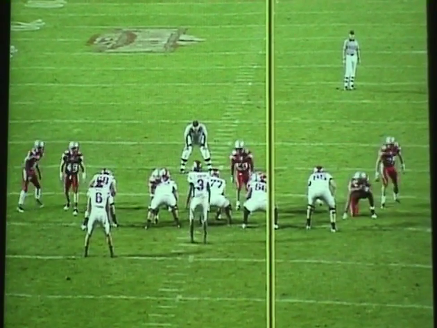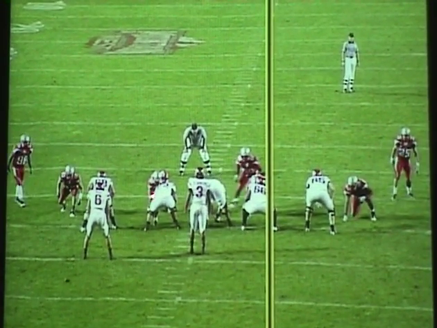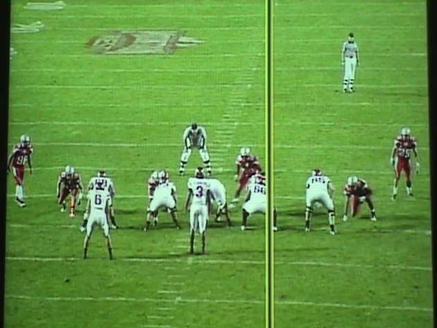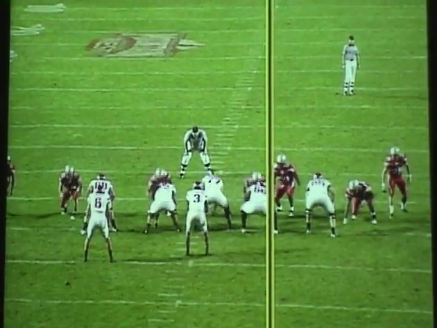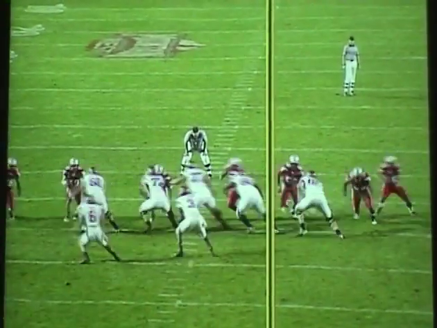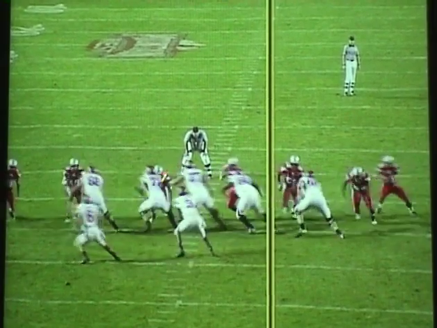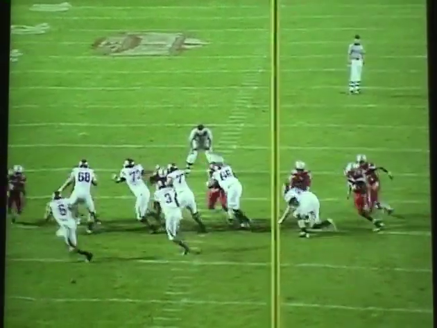As the guy walks down, all he does is make the call that tells the guard and the center that, hey, we got a man on and a man outside. I'm blocking the end. Which is why you see the guard working out like that. Okay, but basically he's got a punch and the center's by himself.